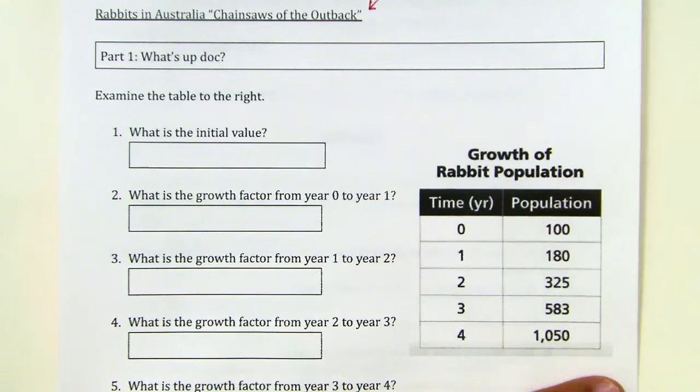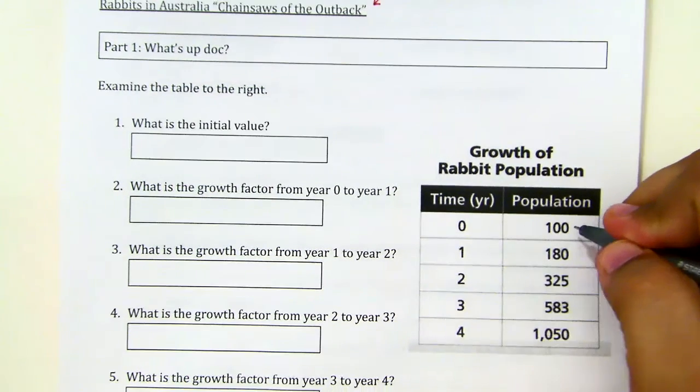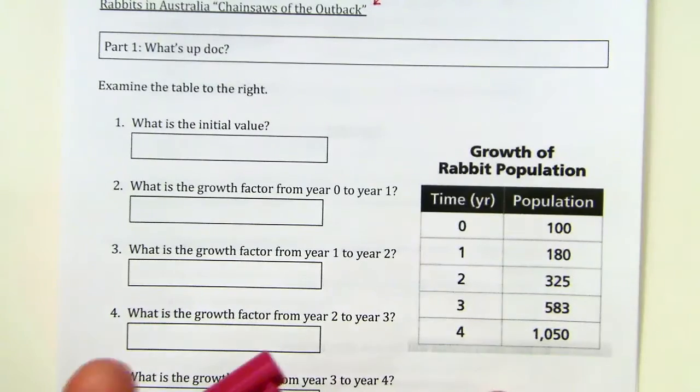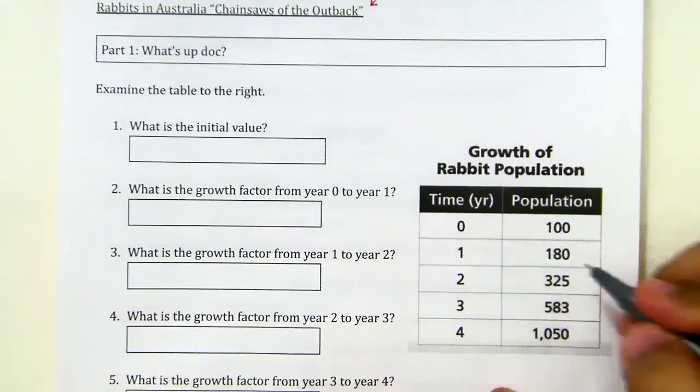Now, the first thing that you're going to fill out here is what is the initial value. So how many rabbits did we start off with? That's given to us in the table. Second question, it says, what is the growth factor from year 0 to year 1? Now, if you're just looking at these numbers here, it might not look like it's actually exponential growth, right? We're used to seeing things that are doubling, tripling, maybe quadrupling, but this here isn't actually multiplying by an integer, right? It's definitely not multiplying by 2, otherwise this would be 200.